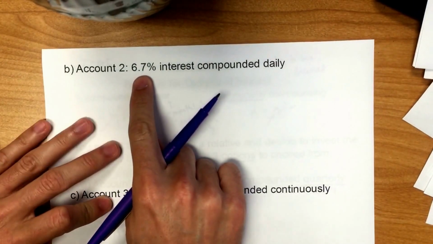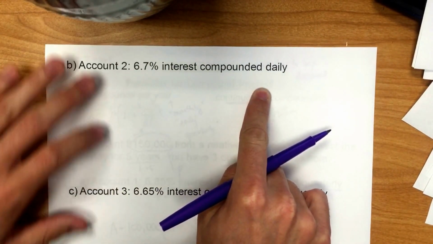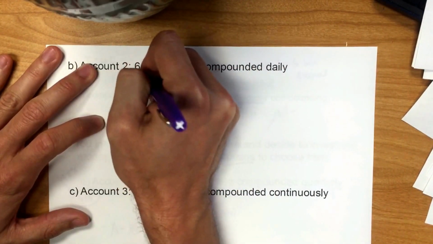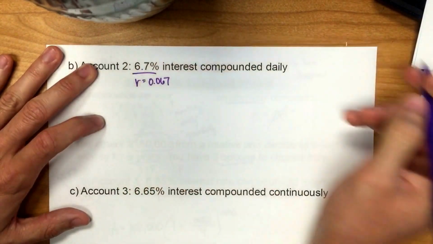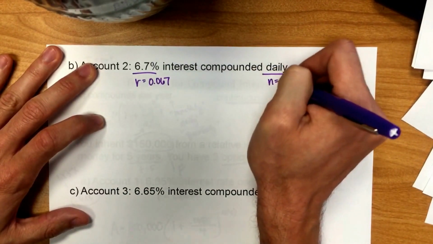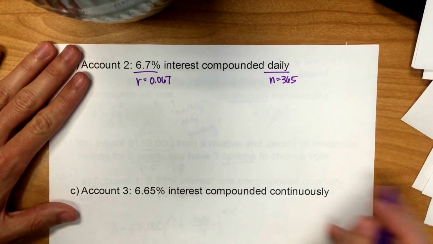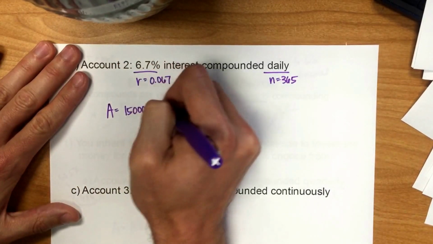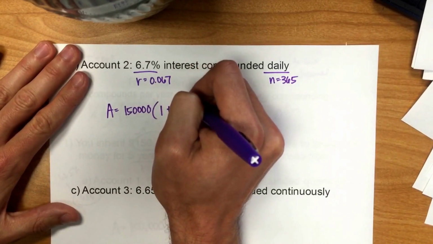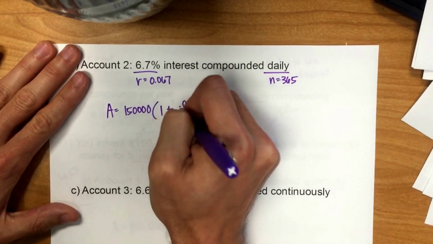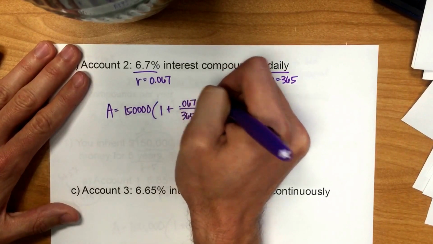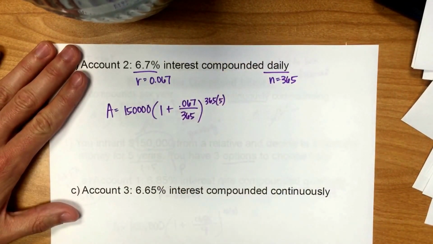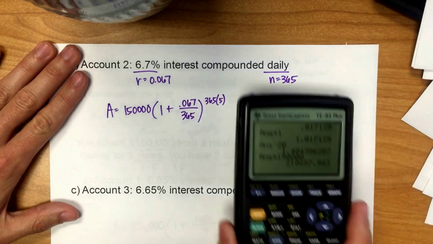Flipping to the next problem. How would this change if I'm talking about a different interest rate and we've got a different compound? So now my rate has changed, 0.067. Daily, I'm now compounding 365 times. So same formula: 150,000 multiplied by 1 plus 0.067 divided by 365 this time, and it's to the 365 times 5 power. Again, calculator.